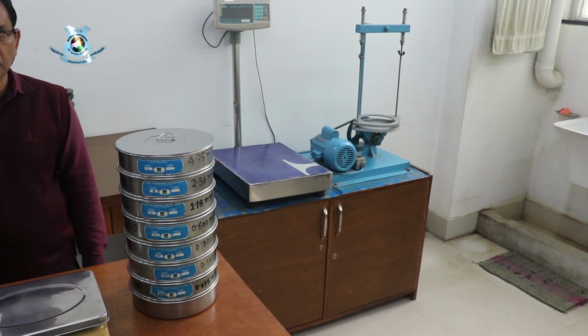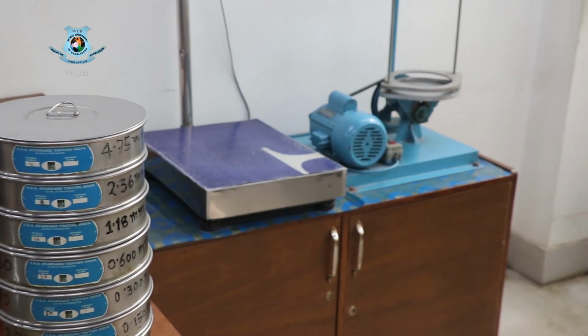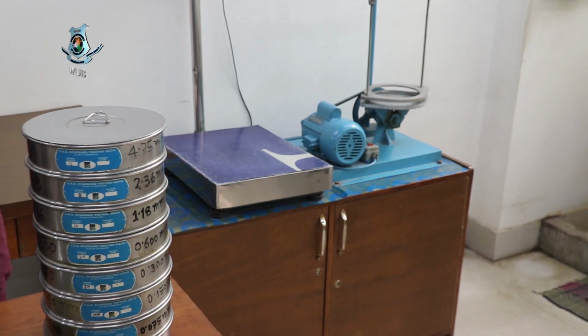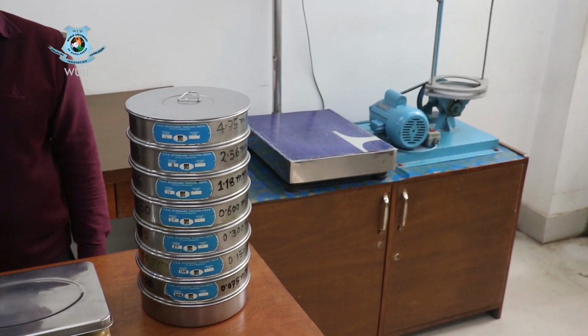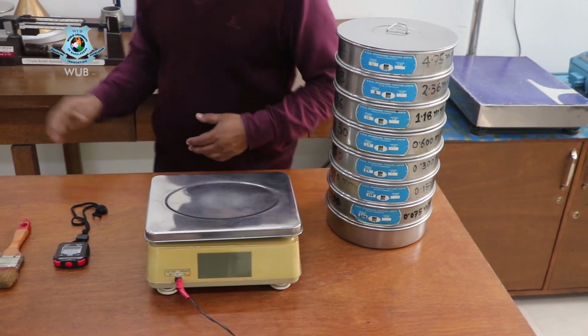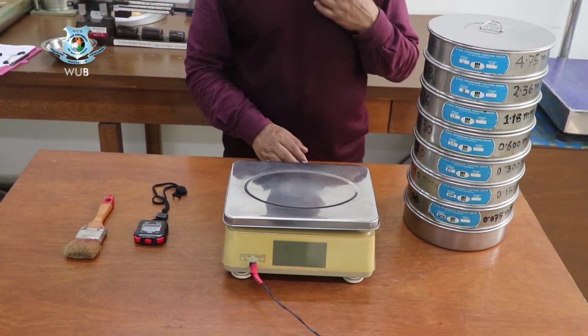You can see there are a number of equipment arranged on the table. You can see the balance machine, the shaking machine, the set of sieves, another balancing machine, a stopwatch, and the brush. First of all, we have to take the weight of the sieves.